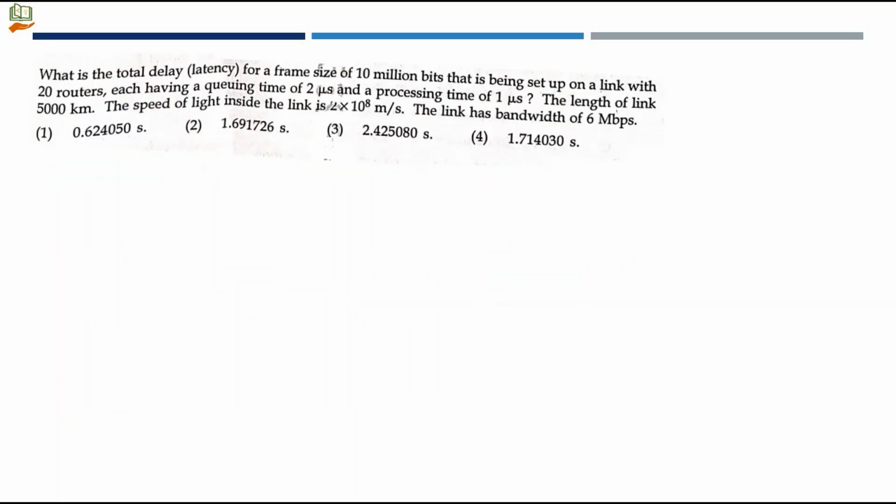Next question. What is the total delay, called the latency, for a frame size of 10 million bits that is being sent on a link with 20 routers, each having a queuing time of 2 microseconds and a processing time of 1 microsecond. The length of link is 5000 km. The speed of light inside the link is 2 into 10 to the power 8 meter per second. The link has bandwidth of 6 Mbps.